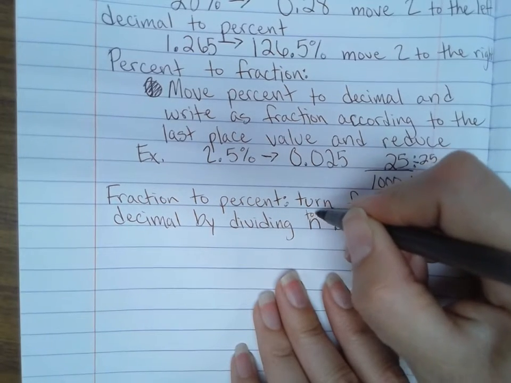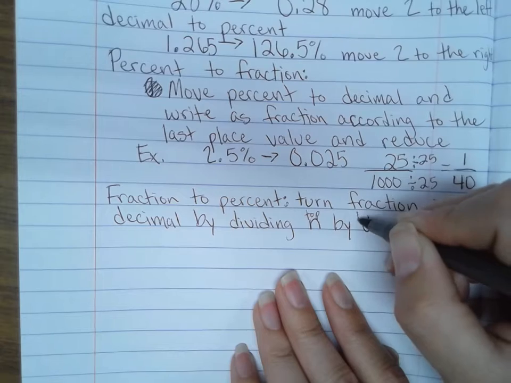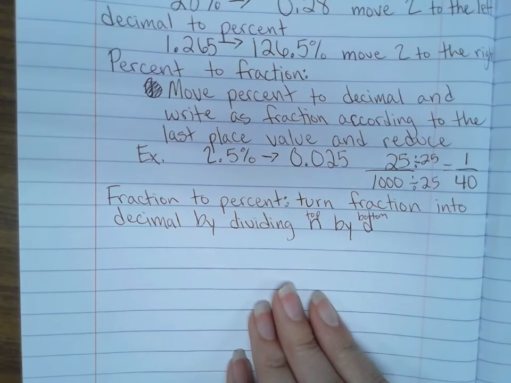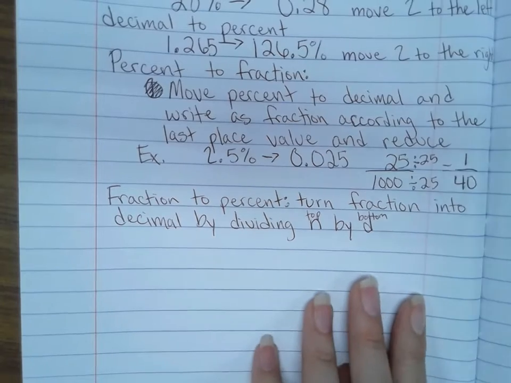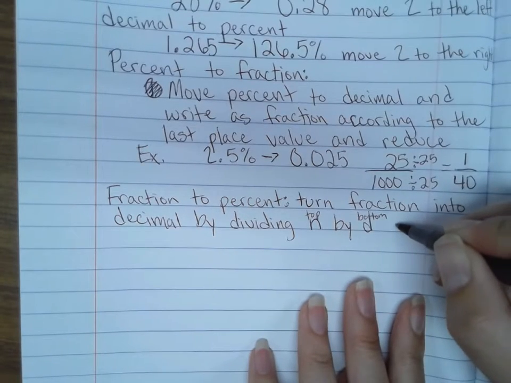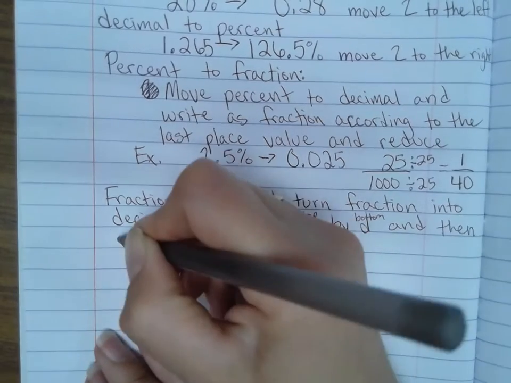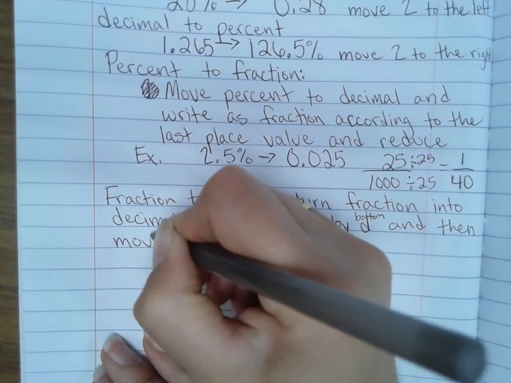So top is a numerator, right? Bottom is a denominator. And then make it a percent by moving the decimal.